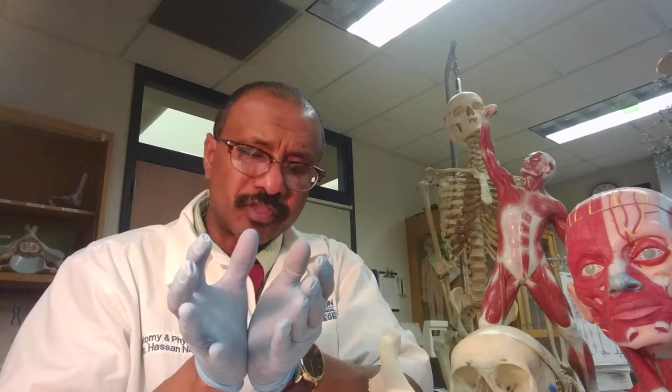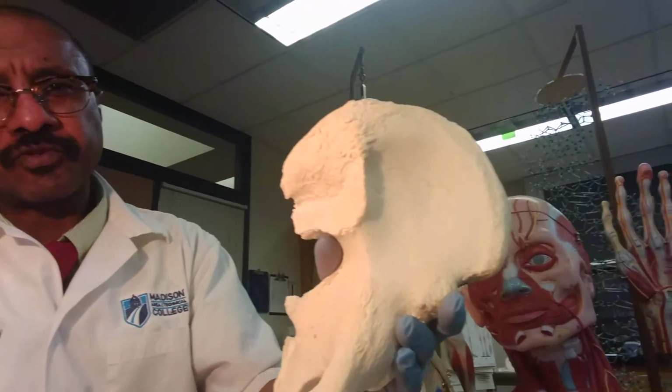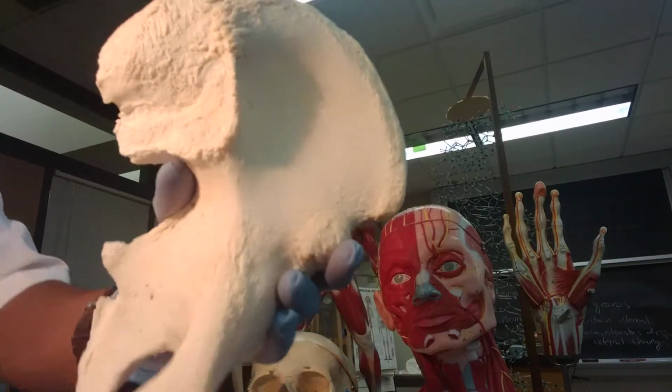The two bones of the pelvis form a room that lodges and protects the organs of the reproductive system as well as parts of the organs of the urinary system. If we take a look at the pelvic bone that I have here, I want to show you the parts of the pelvic bone that we could identify together.